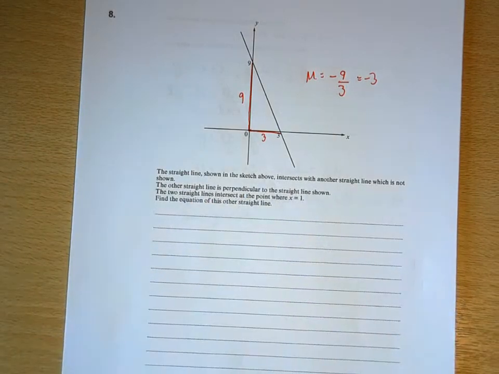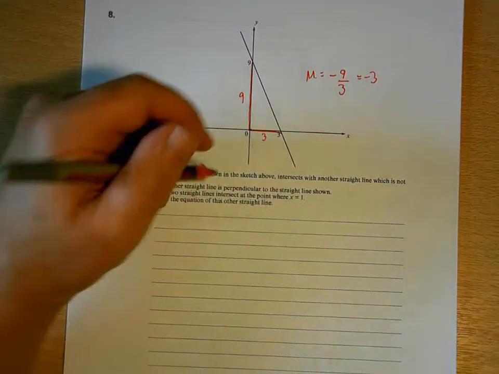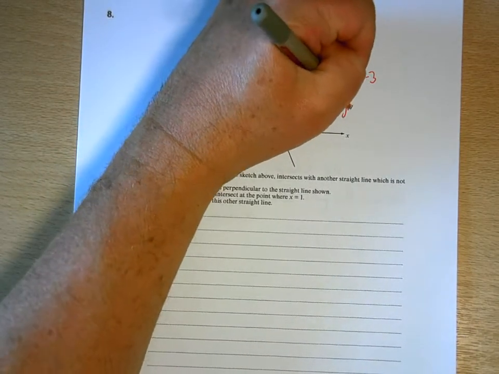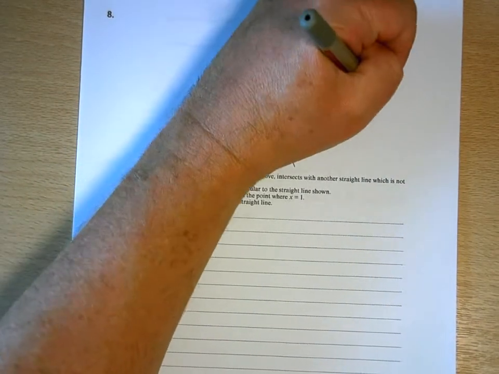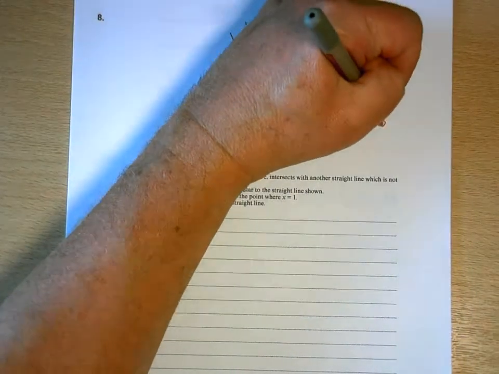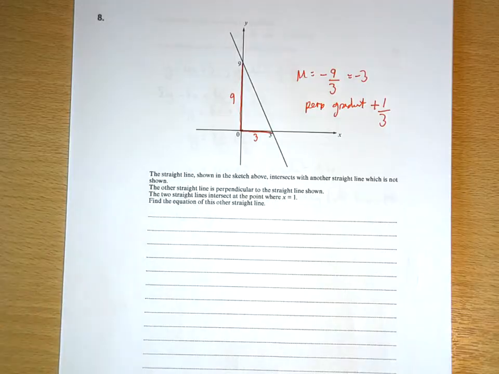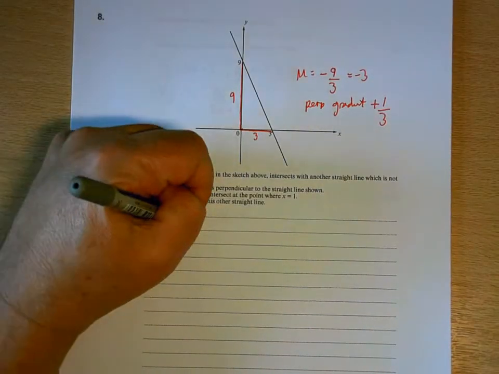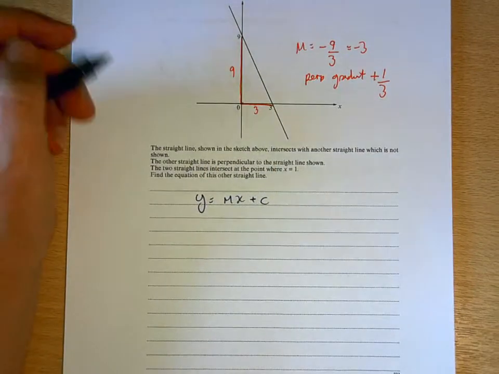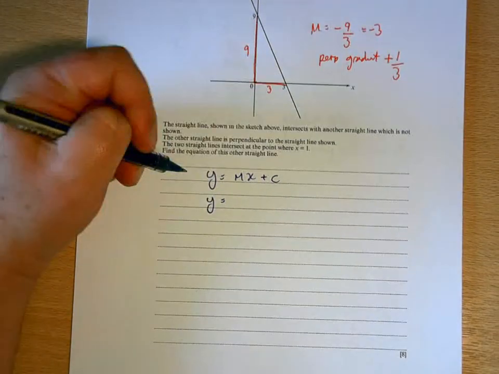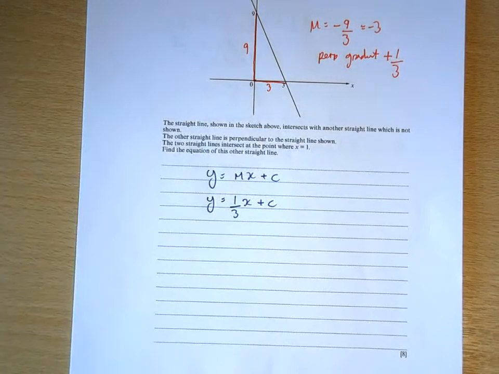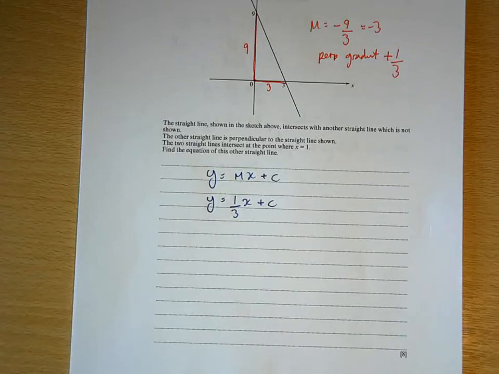So the line that I'm trying to find is perpendicular to it, so that will have a gradient which is plus, turn that upside down, 1/3. So my equation, y equals mx plus c, I can now write as y equals 1/3 x plus c.